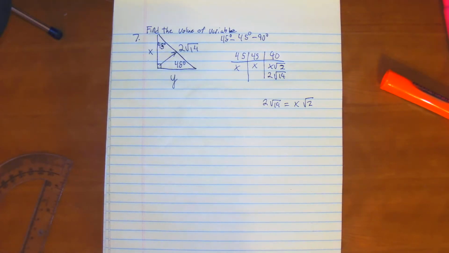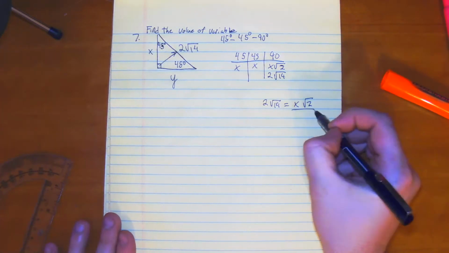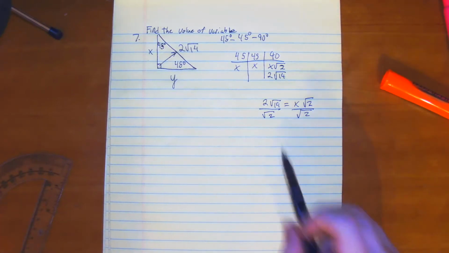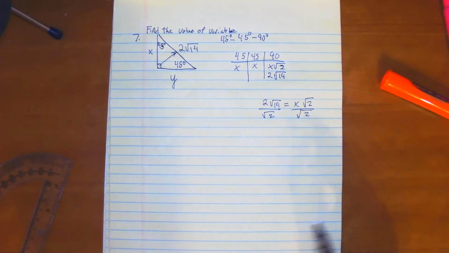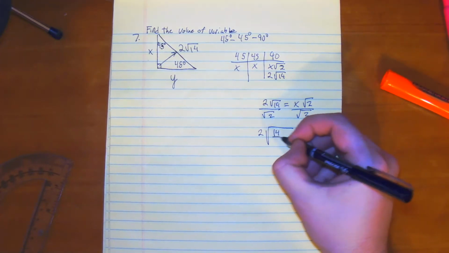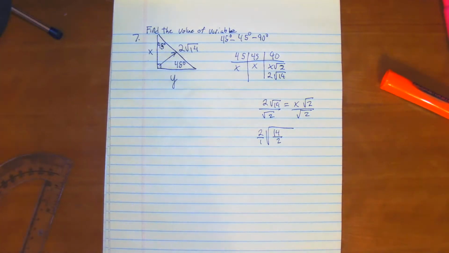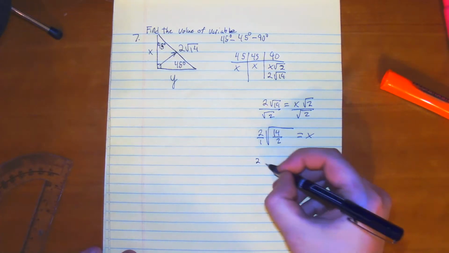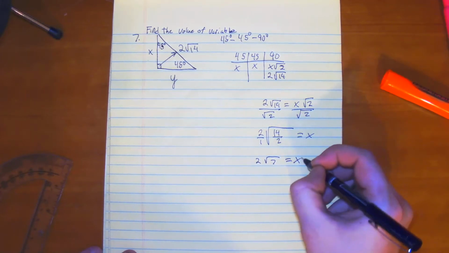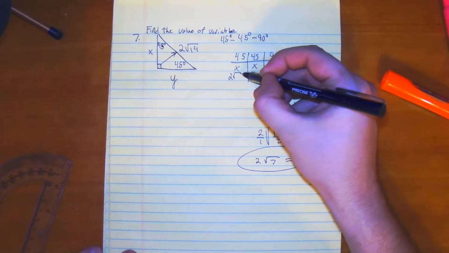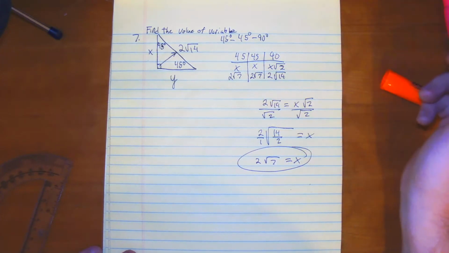Well, here I need to isolate my x. So first, I'm going to divide everything by square root 2. Divide by square root 2. Since these are the same power, we can compare those. So it becomes 2, 14 divided by 2. And we know 14 divided by 2 gets us 7. So we have right here, our value of x would be 2 square root 7 equals x. So the value of x here is 2 square root 7.